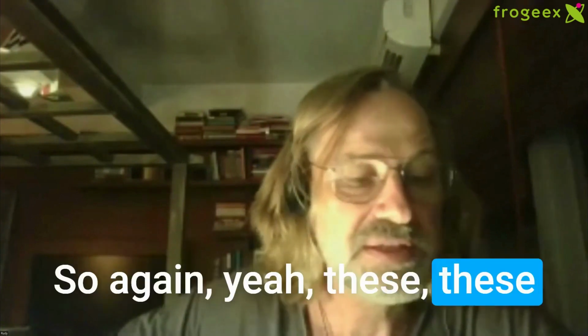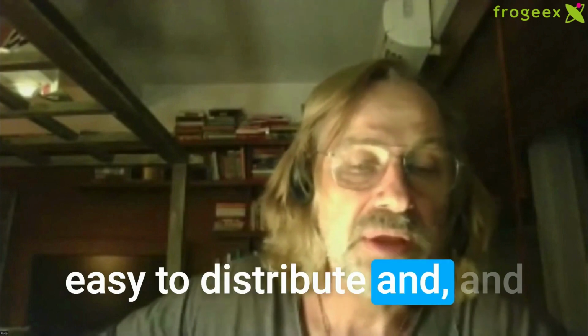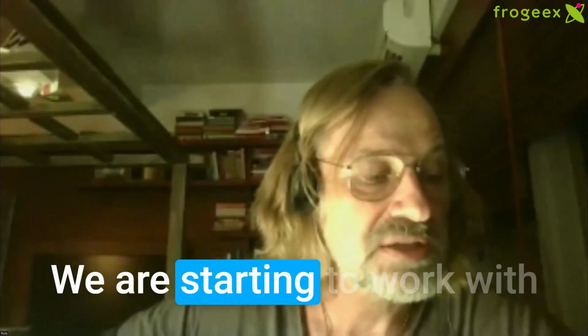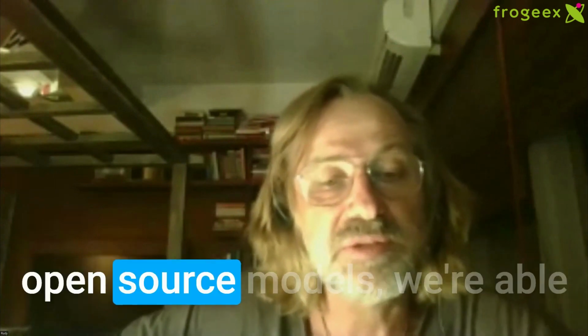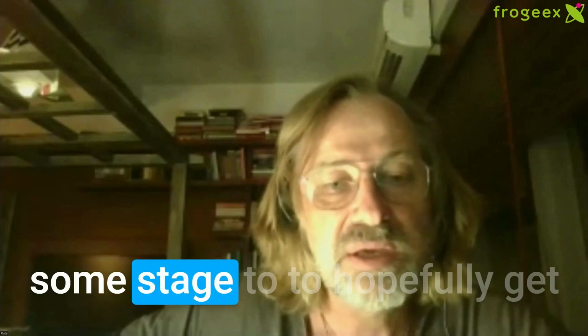So again, these tools, being able to set up these models in an open source platform also makes it very easy to distribute and broaden the spectrum of other people using these models. So the projects here in Lombok and Bali, we are starting to work with some of the local universities. And again, having access to open source models, we're able to get students involved. So that more than likely there'll be a couple of PhDs involved at some stage to hopefully get much of this stuff monitored.